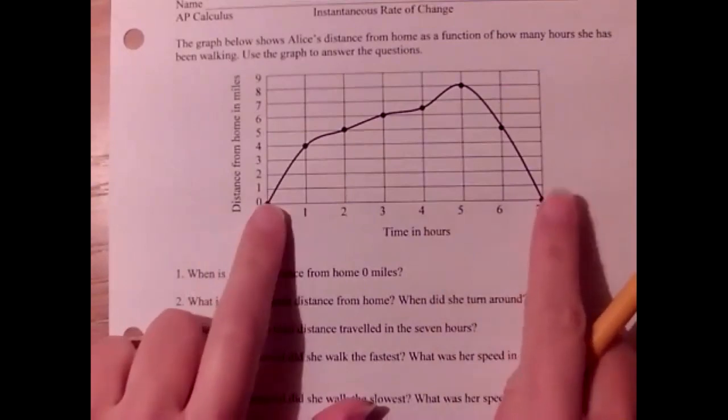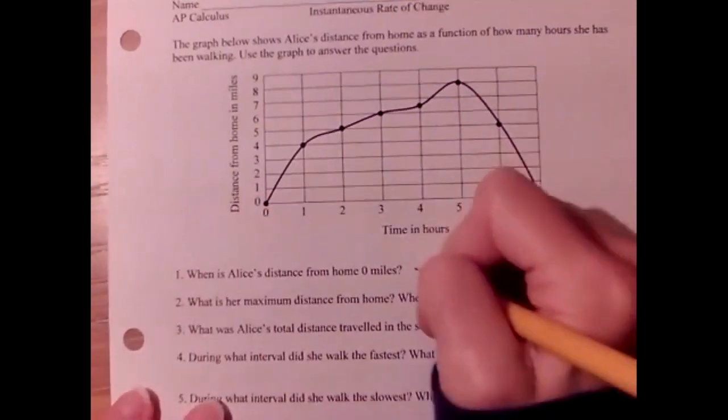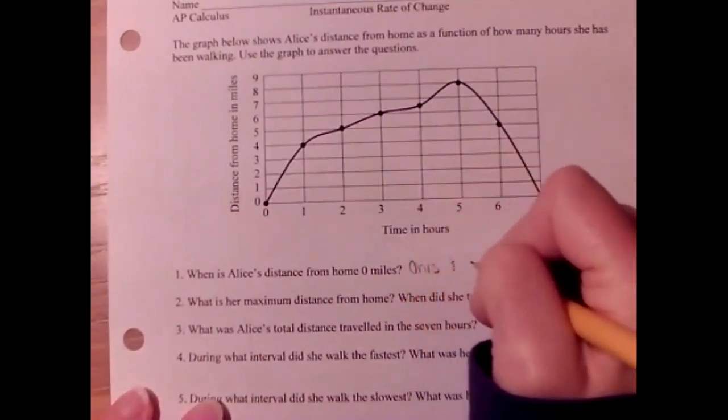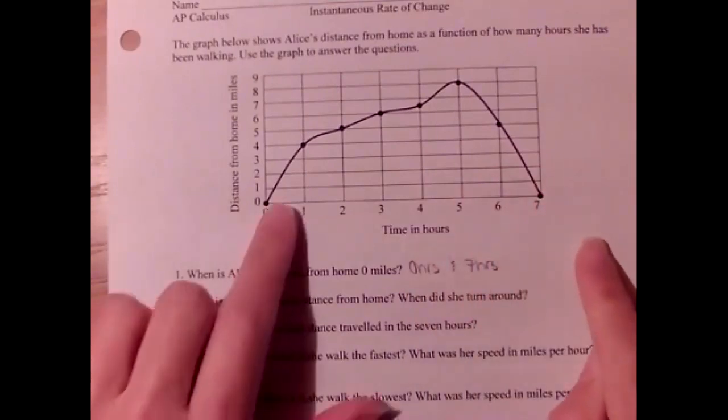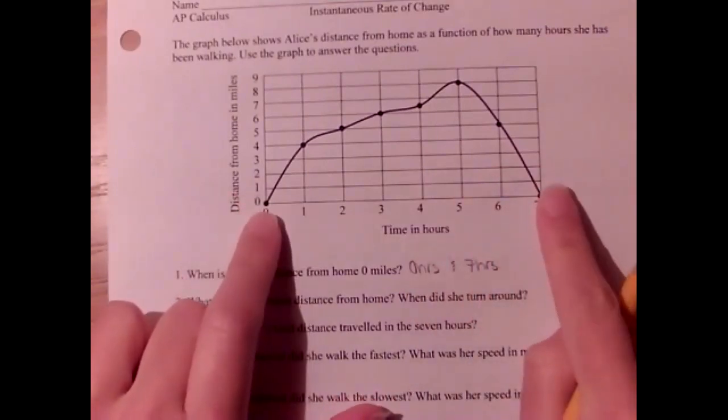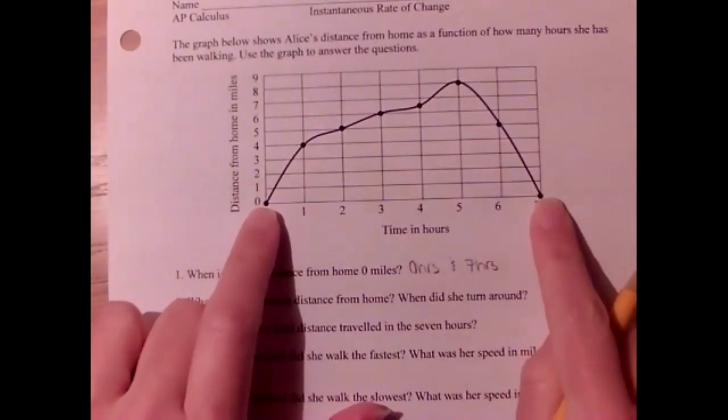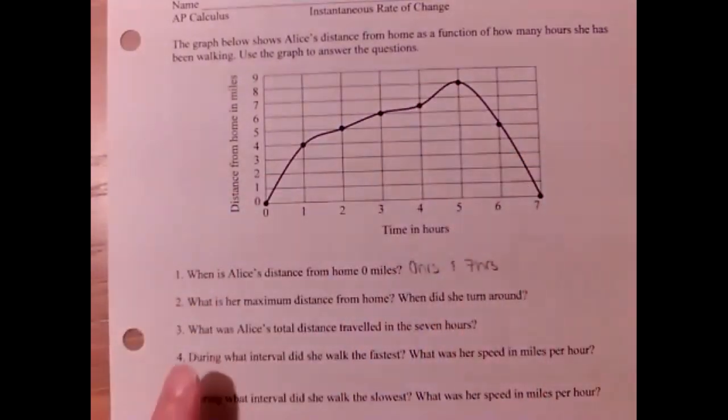Yeah, good. 0 hours and 7 hours. Which means she started out at home and she ended up at home. So that's good. She left and then she came back.